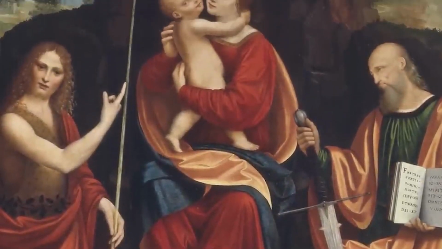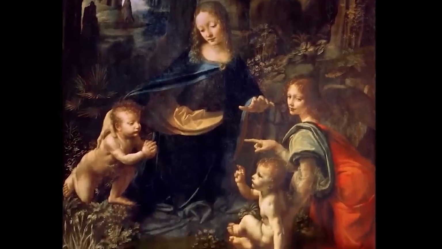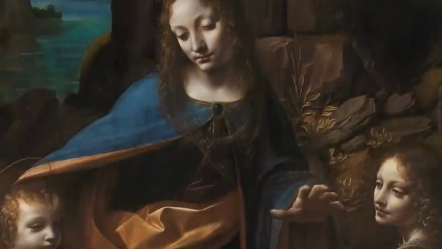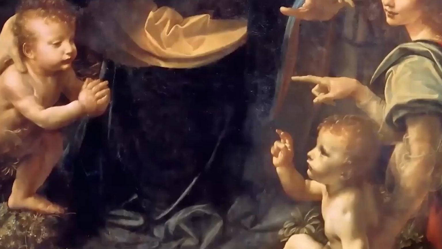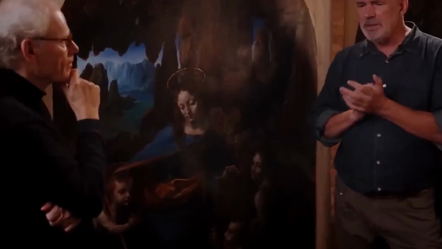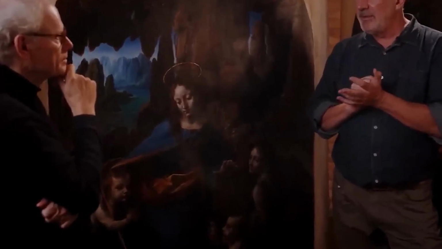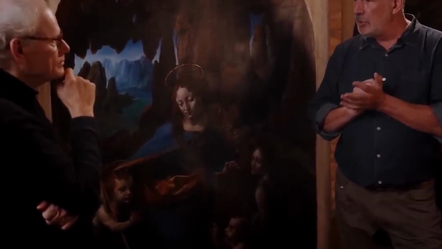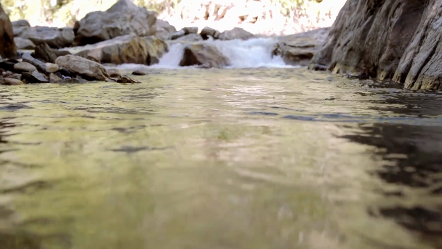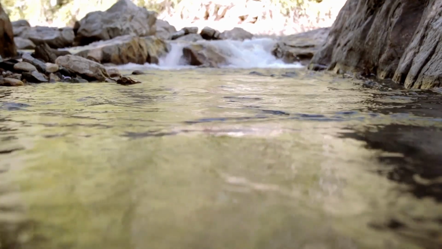The organic composition seen in The Virgin of the Rocks was a departure from previous artistic assumptions. Where other artists might impose a deliberate schema onto nature, Leonardo designed a grotto that appears untouched by human hands, a marvel born of natural forces. The rocks are worn smooth by the continuous motion of water, represented by the winding river.